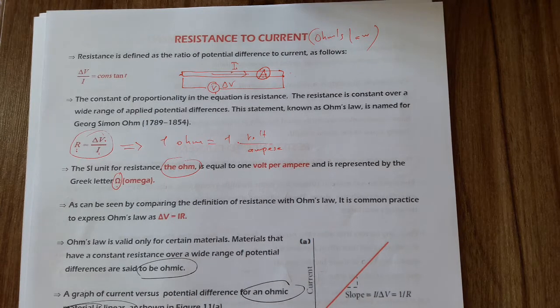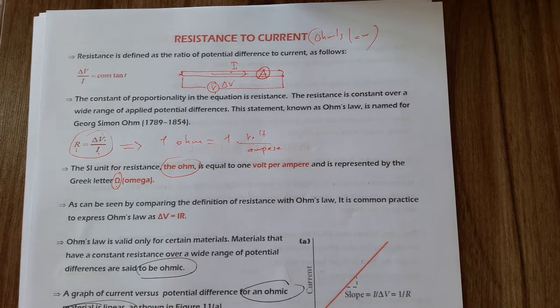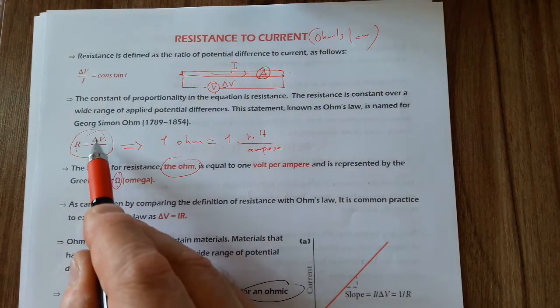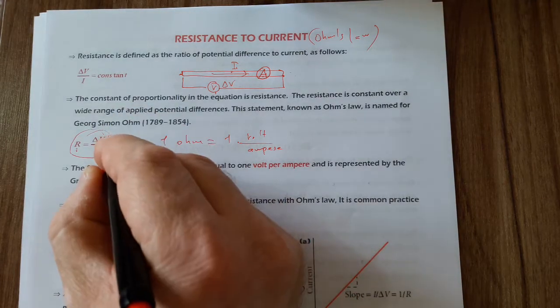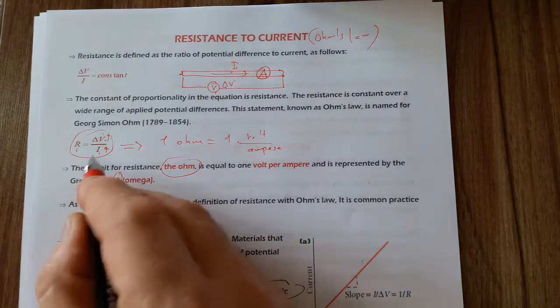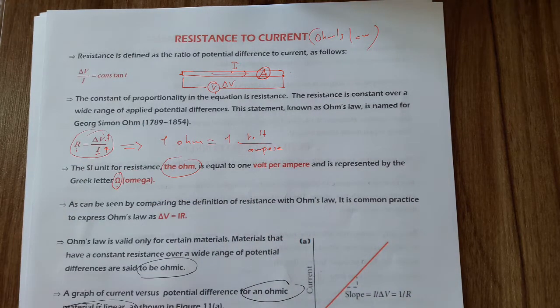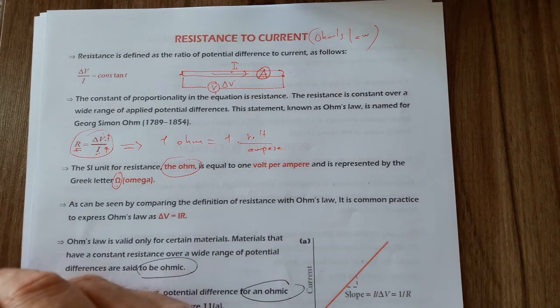However, not every substance obeys Ohm's law. If a substance or conductor obeys Ohm's law, that is, if the electric current and potential difference change proportionally according to this equation.